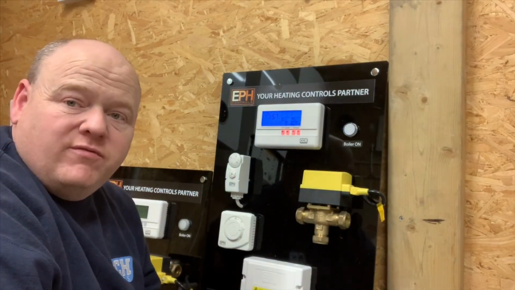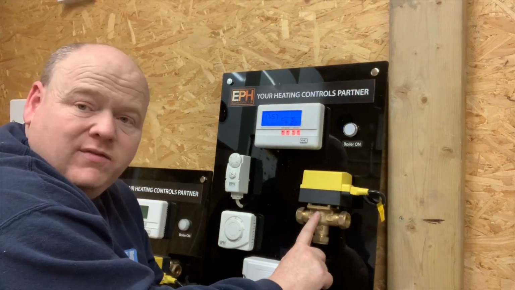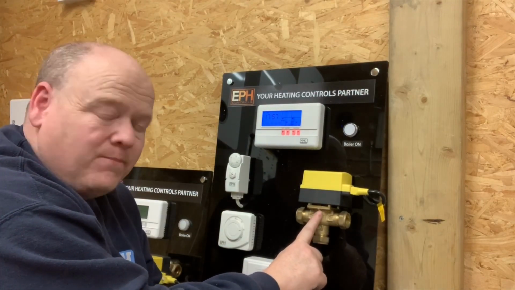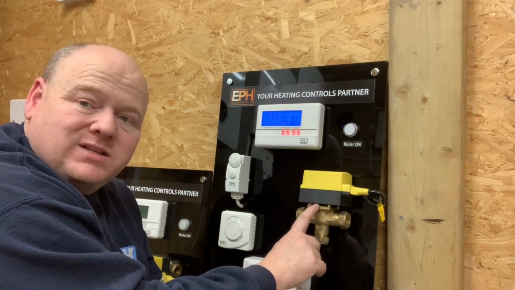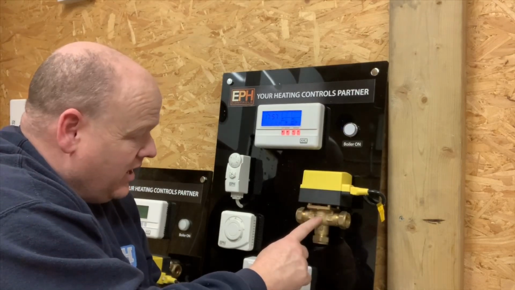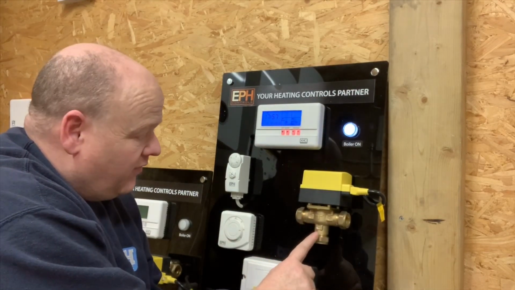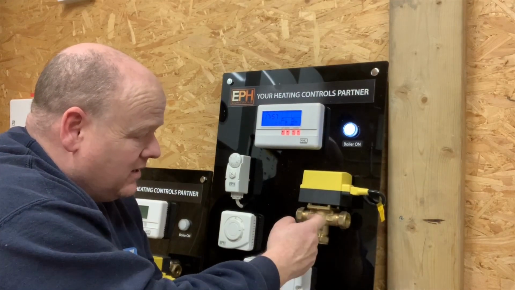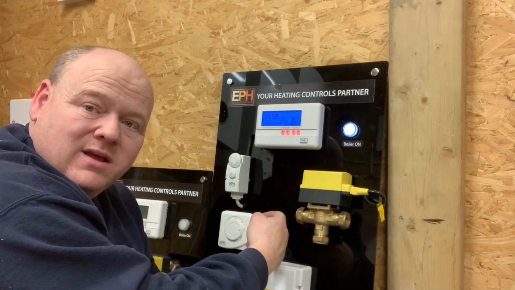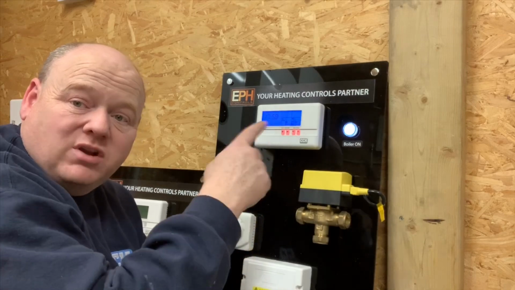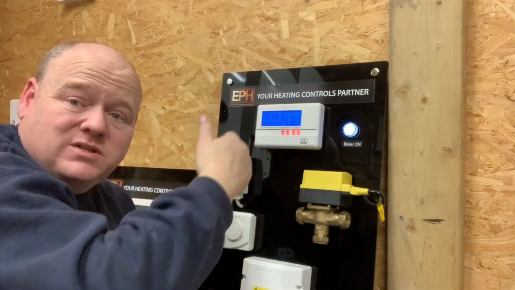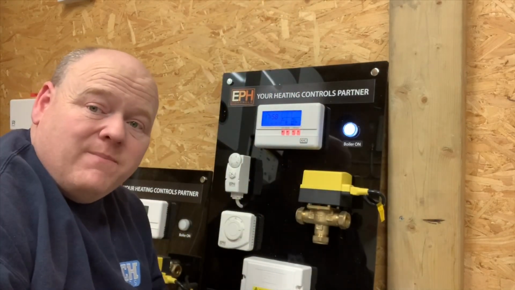Once we've turned the room thermostat up, this valve in here will move. If it's only asking for central heating, it'll move so it's fully open in the A position. So full flow goes up AB and then down A, and that'll go round your central heating circuit, whether it be a one pipe system or the two pipe system over there.